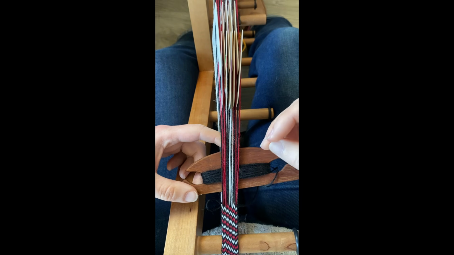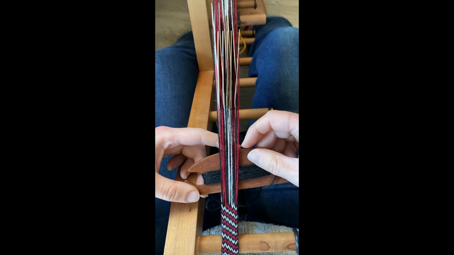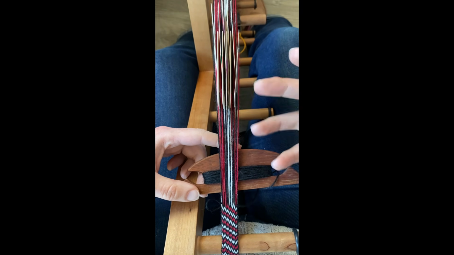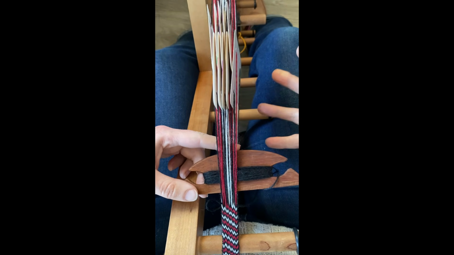becomes, well, it really struggles with warps that don't have an even tension across them. So if I was to untie and then retie everything, I'm not going to get the tension exactly the same as it was before. It's just not going to happen.